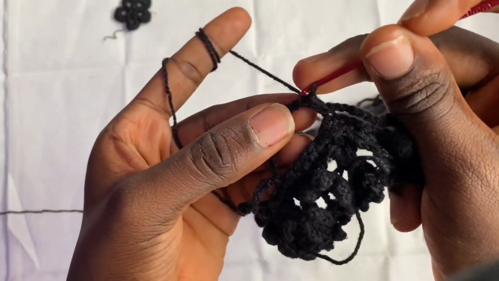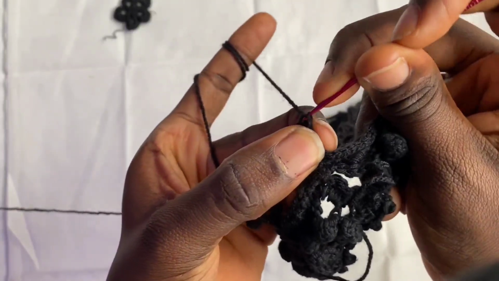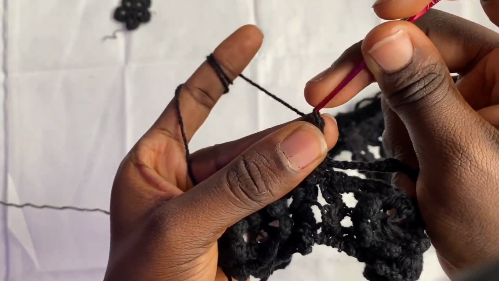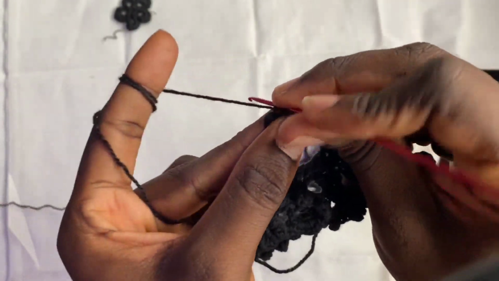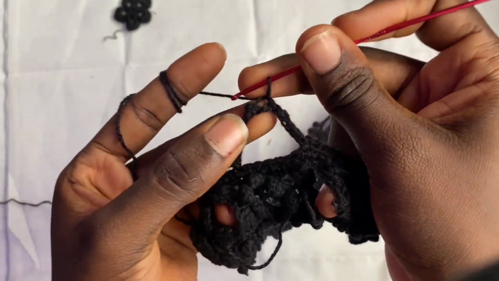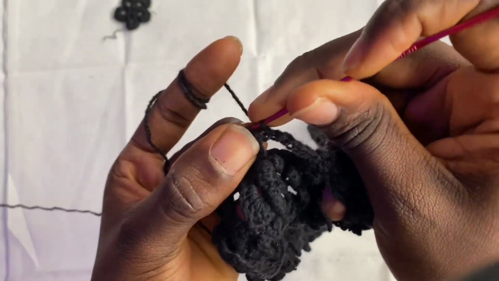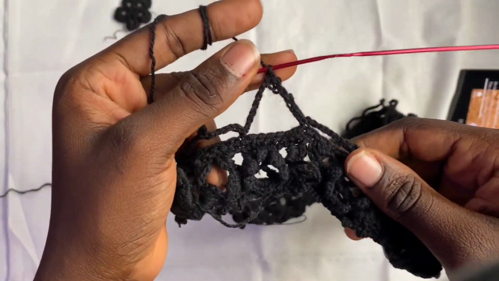Not really tight, but like medium tension. All the way to where the picot edging is. Okay, we are almost there. So I'm going to slip stitch on top of the picot edging, and then it should be up there.